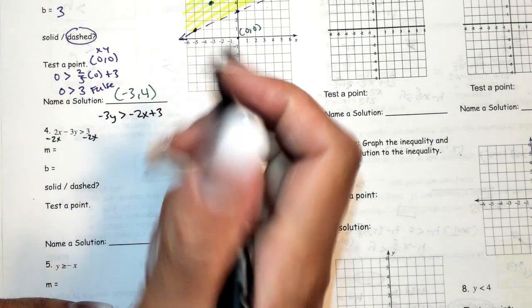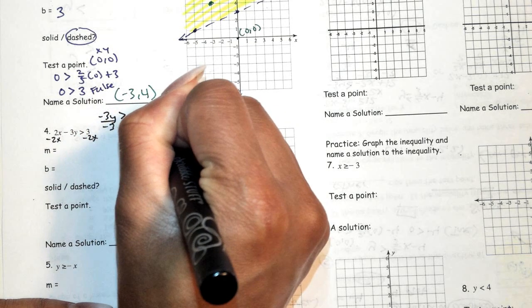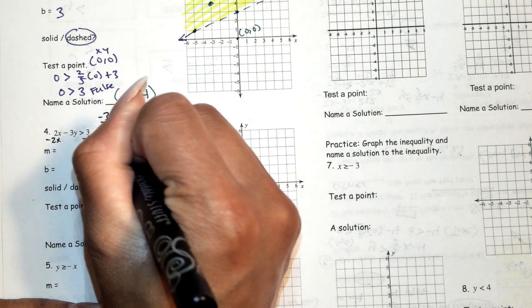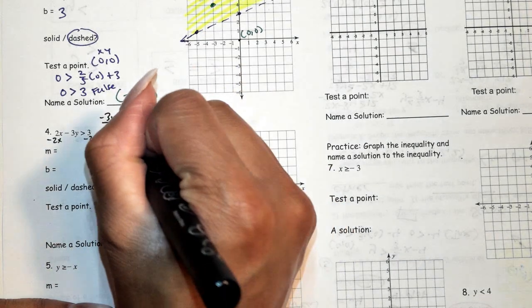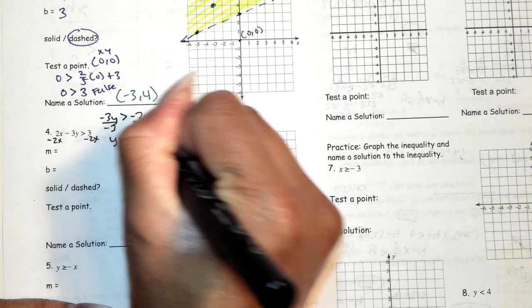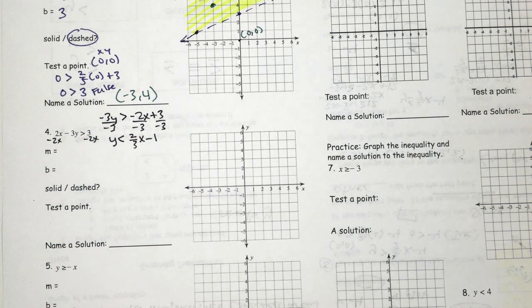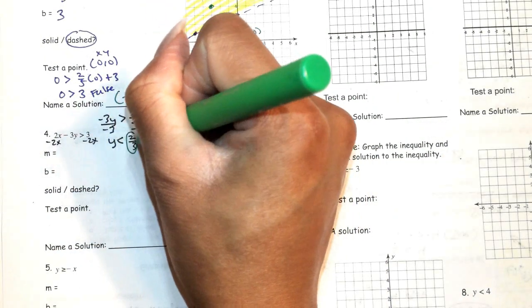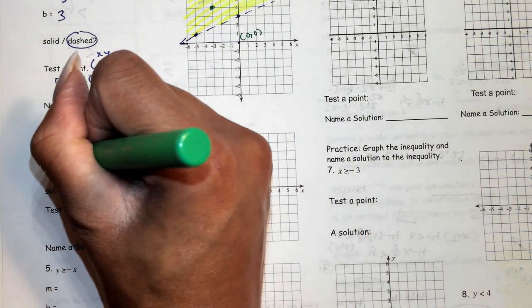Then I'm going to divide everything by -3. So now y is going to be less than, because we divided by a negative, 2 over 3 x, and I have -1. Now I can identify the slope and my y-intercept. My slope is 2 over 3, and my y-intercept is -1.